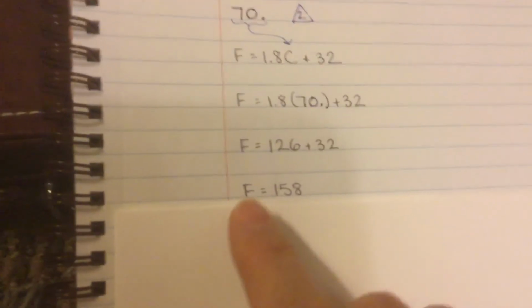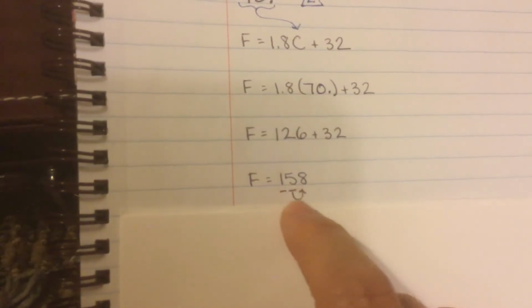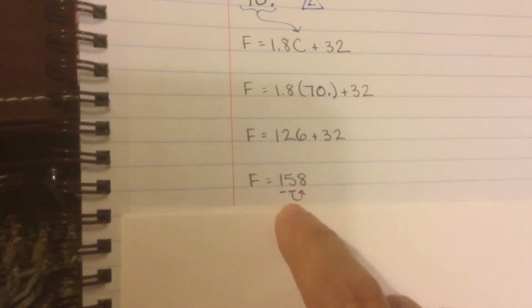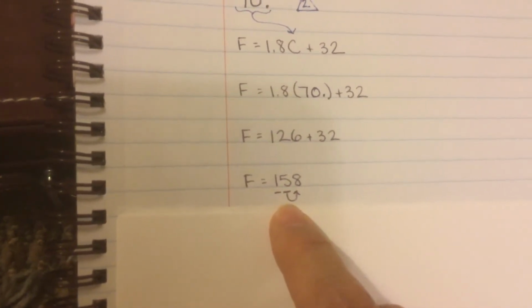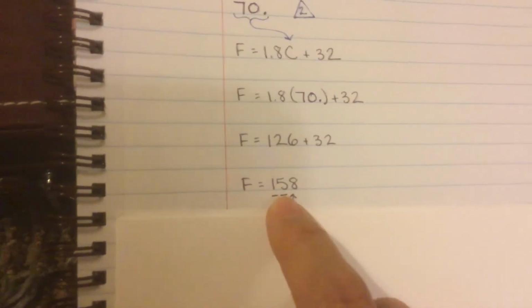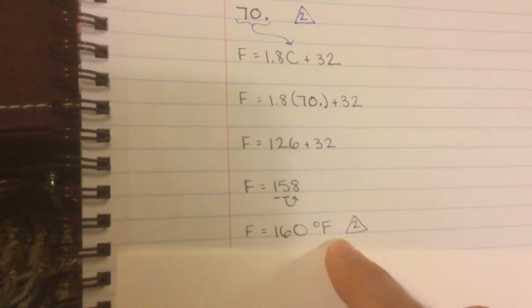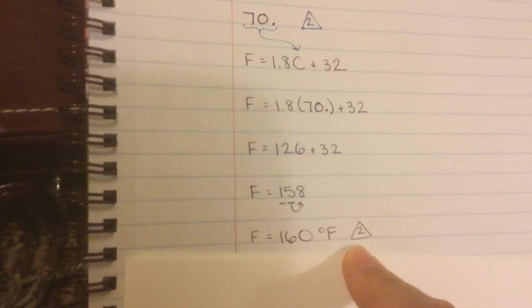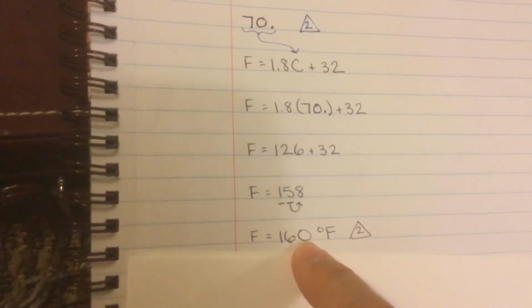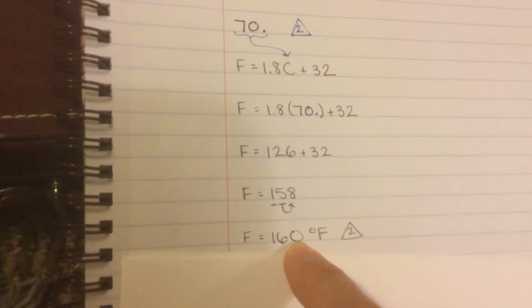And then I need 2 significant figures, so I count 1, 2, and then I look to the right to see if the 5 is going to stay a 5 or go up to 6. And because 8 is 5 or greater, this goes up to 6. And I get 160 degrees Fahrenheit. And this has 2 significant figures, because this 0 is a trailing 0 and there's no decimal, so it doesn't count.